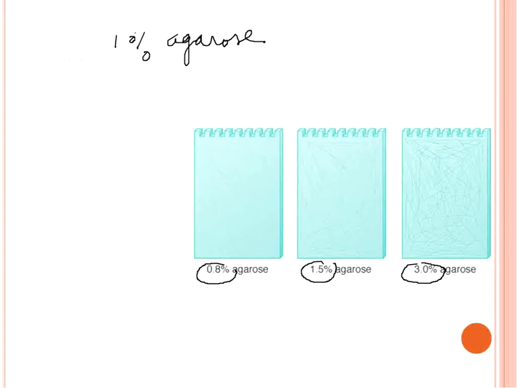If I say I want you to pour a 1% agarose gel. Remember we talked about concentrations last semester. So the 1% is 1 gram in 100 milliliters, weight volume percent. 1 gram in 100 milliliters, okay? So 0.8% would be 0.8 grams in 100 milliliters.